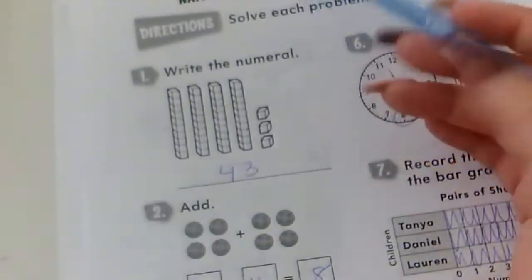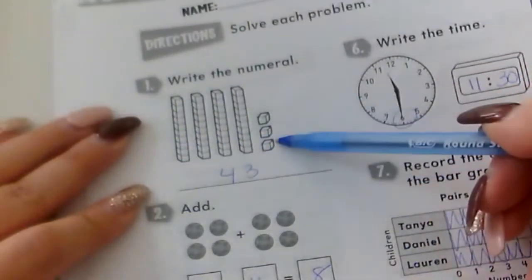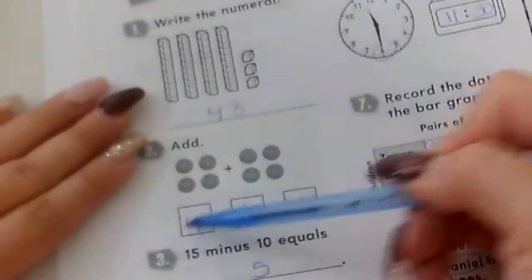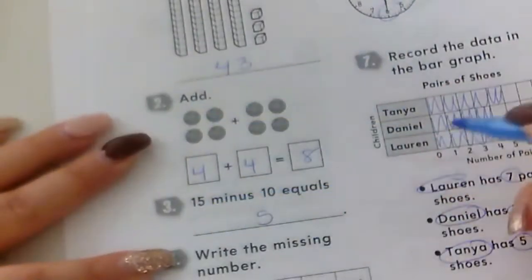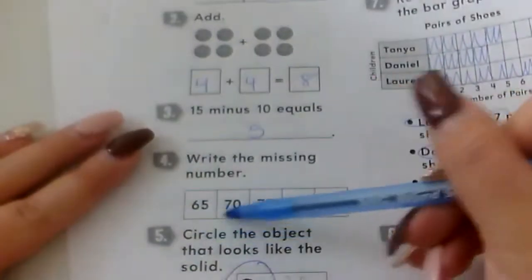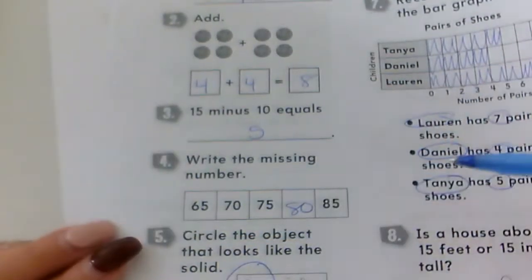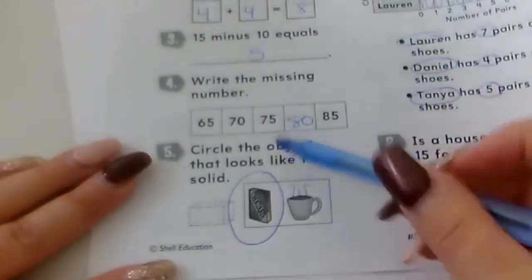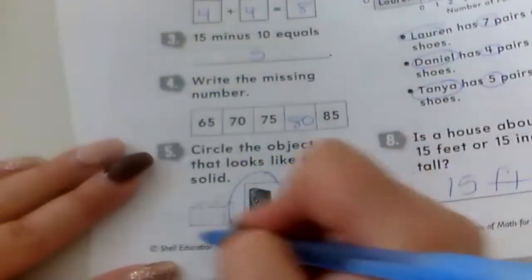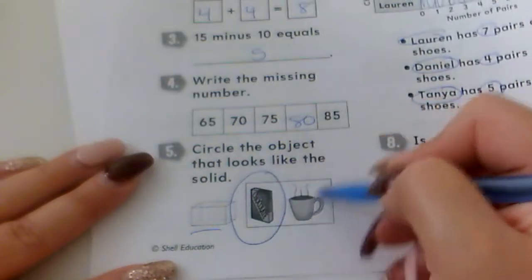Okay, write the numeral. These are rods, right? Each rod has 10, so that's 40, and then my singles is 3, so 43. Then I have 4 plus 4 equals 8. I just count them. 15 minus 10, it's just a subtraction problem, equals 5. The missing number, I'm counting by 5: 65, 70, 75, 80, 85. The answer is 80. What object looks like this solid? Well, this is a little bit skinnier, but it's a whole lot closer than this is, right? So that's not going to be my answer.